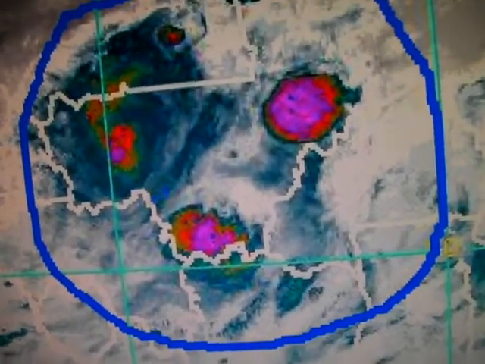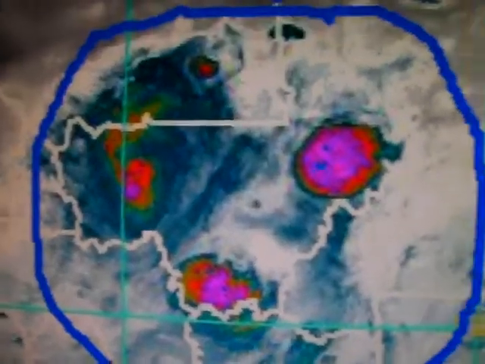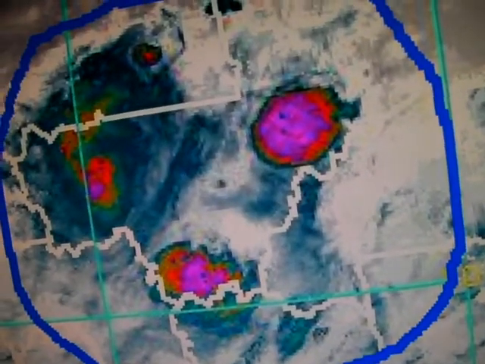This is still on the coast of Africa, but it is already pretty well organized. So we're going to watch this. This one might become something much larger. So we're going to watch this one that's coming off of Africa.